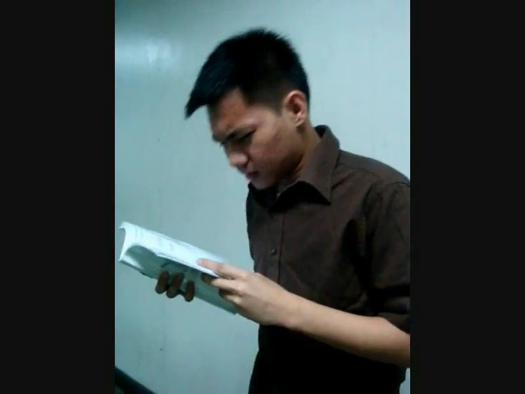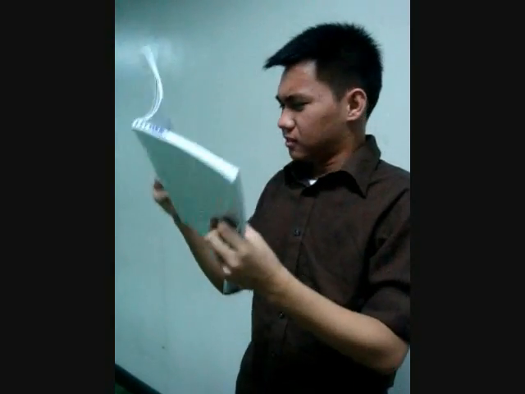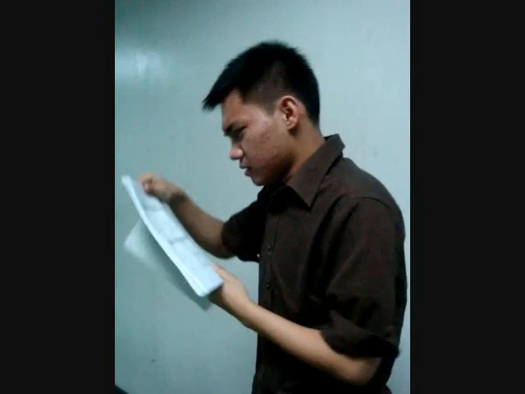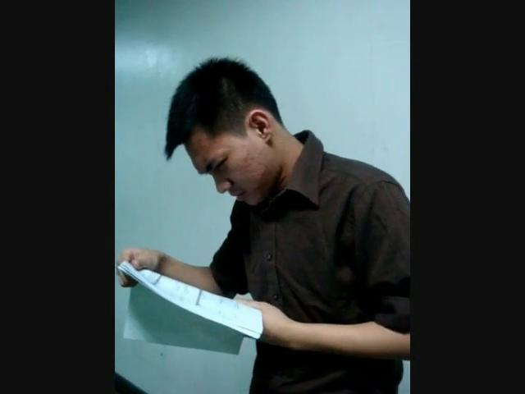The reader is now currently on stage 1 of reading acquisition. In this stage, he cannot understand what the text is all about, but he can already recognize the words. Text? Genre.